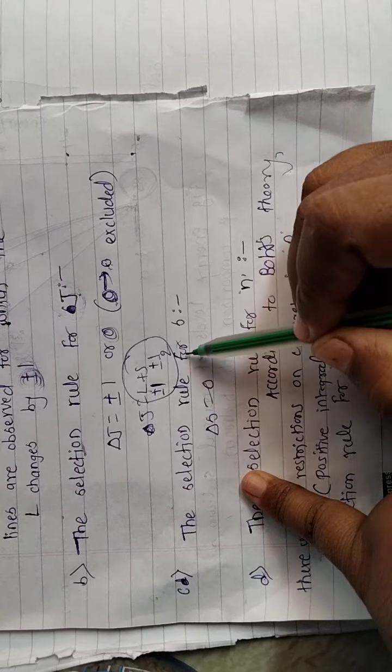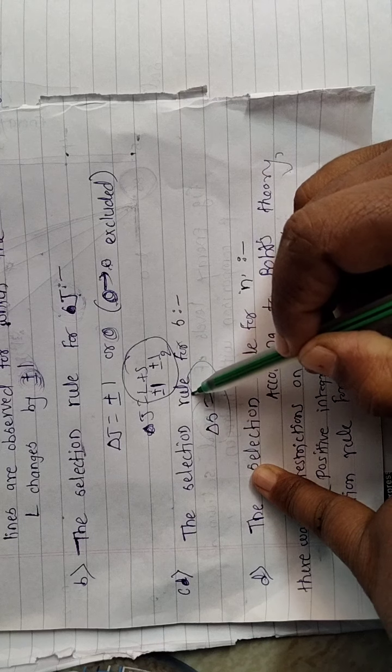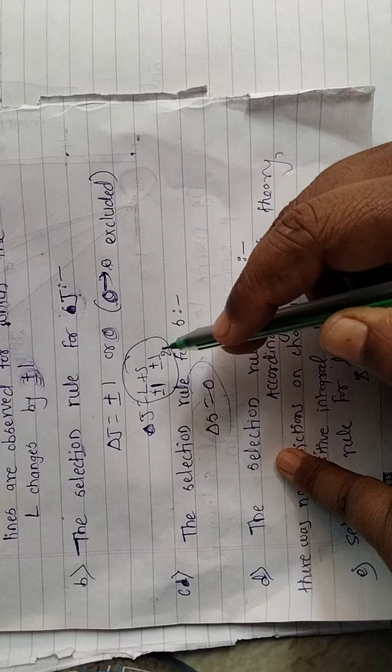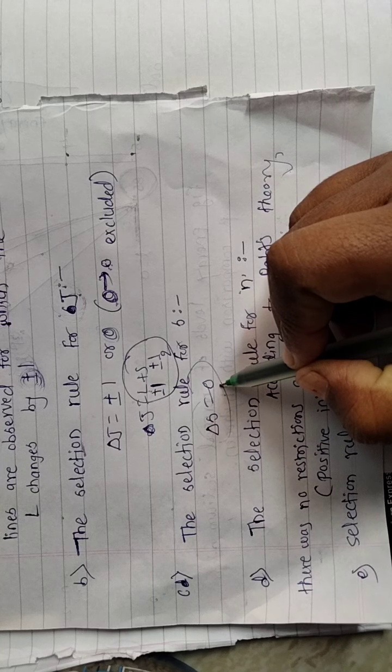Then the selection rule for S: delta S is equal to 0, which means that states with different S, hence different multiplicity, do not combine with one another.